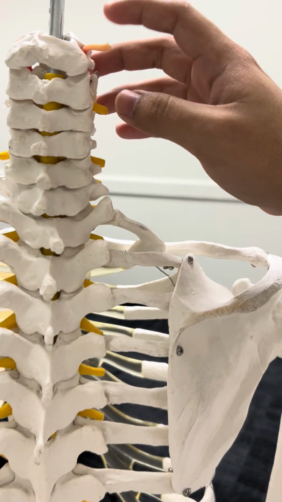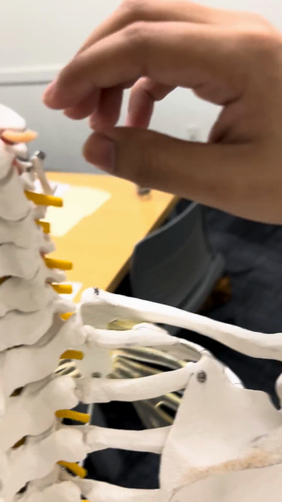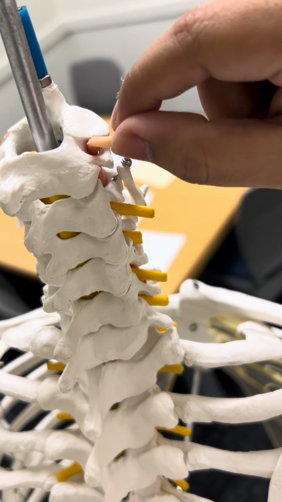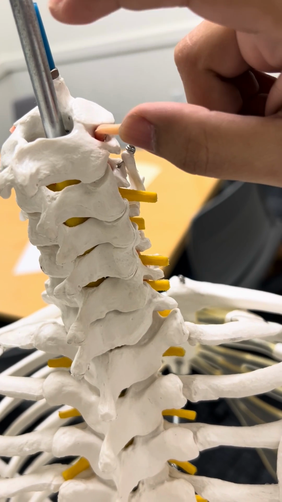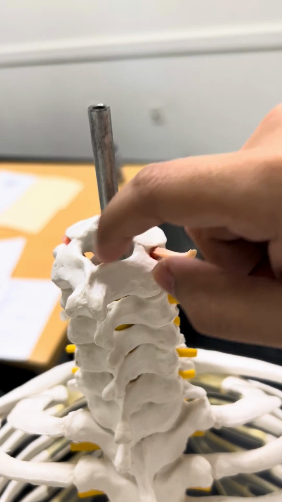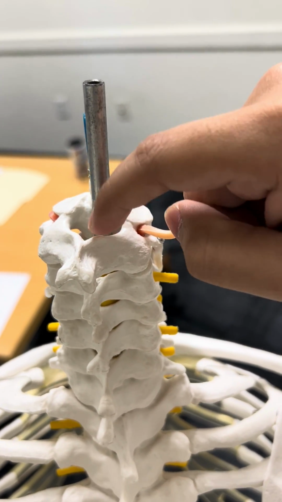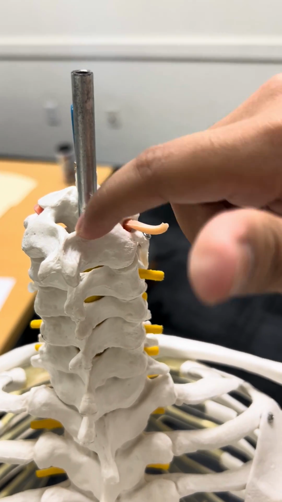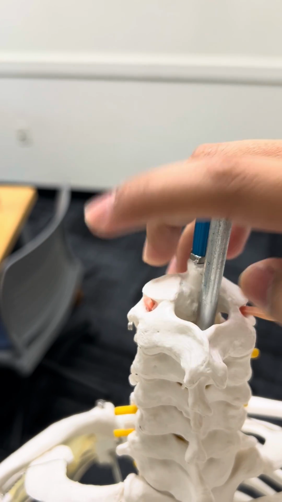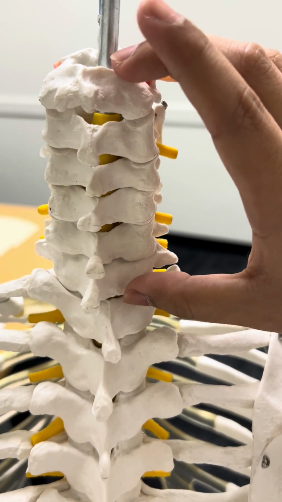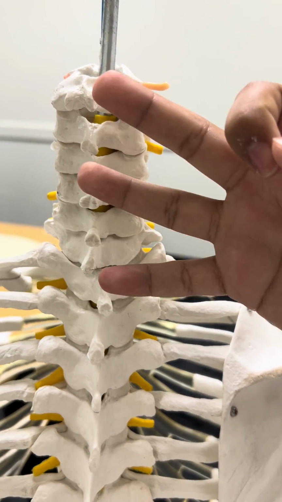These are special because if we look right here, they have this hole right here for blood vessels and nerves. Here they have the central foramen, that's where your spinal cord goes through. And then you've got another transverse foramen. So the cervical are the only ones that have 3 holes.